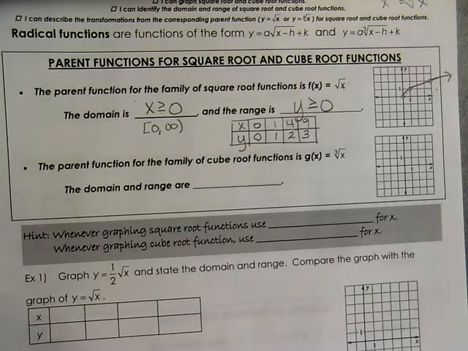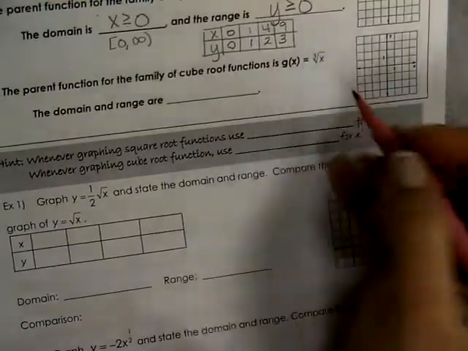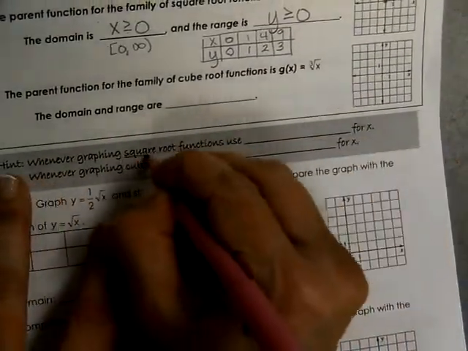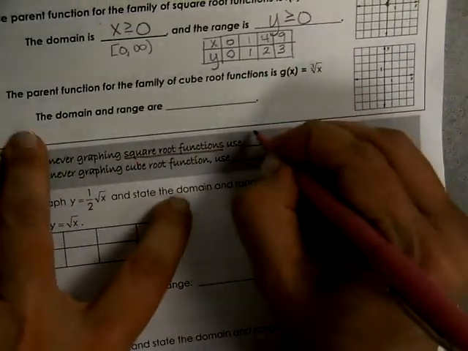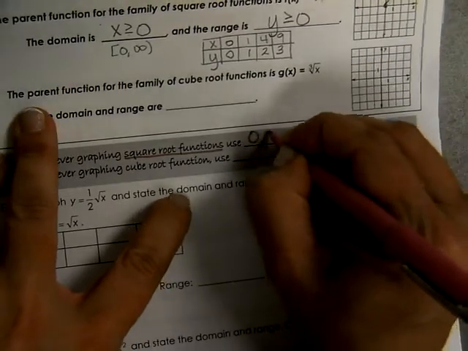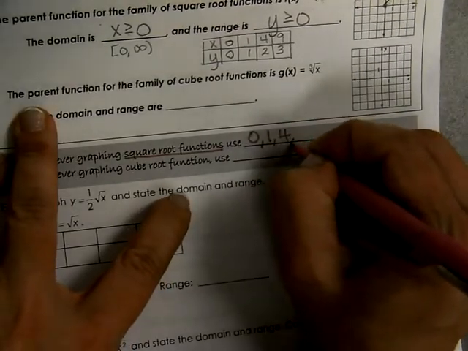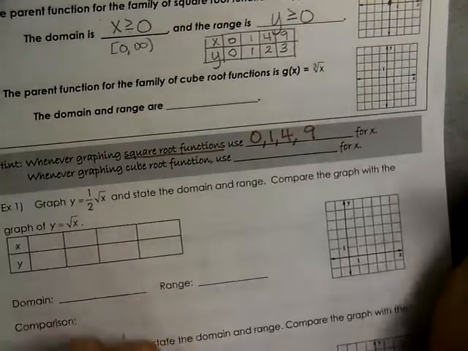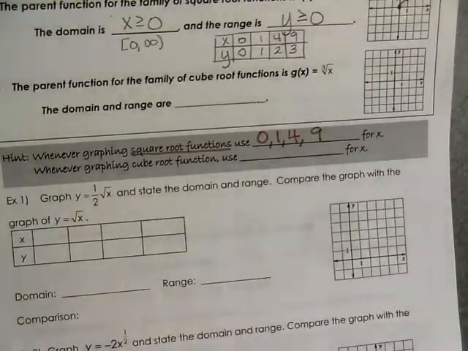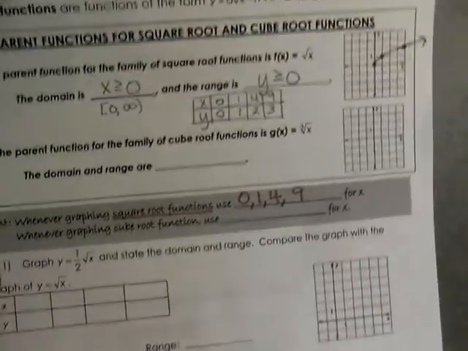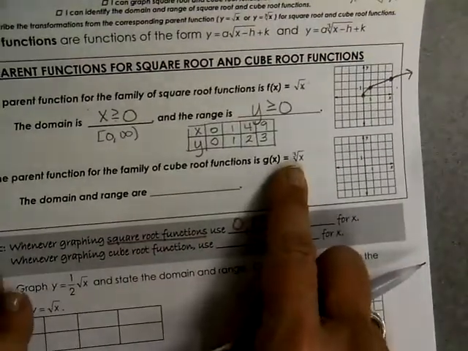And let's make a little rule that any time that we graph square root functions, let's always use 0, 1, 4, and 9 for x. It'll make our lives so much easier if we always use those values, because those are easily square rootable since they're perfect squares. Well, let's think about the cube root function.